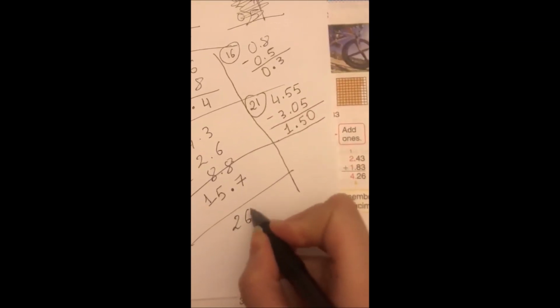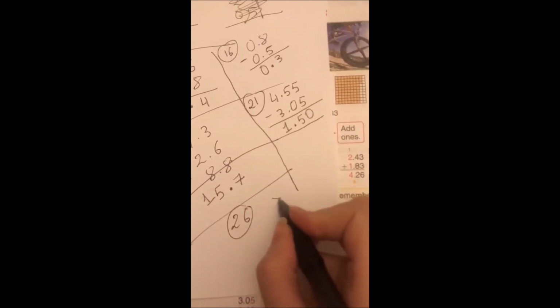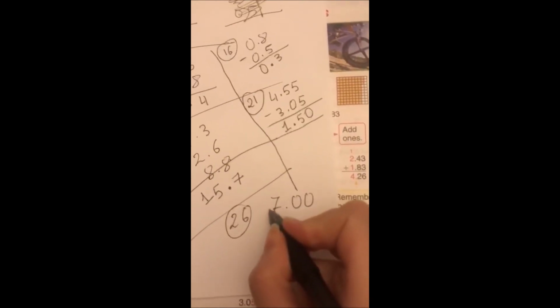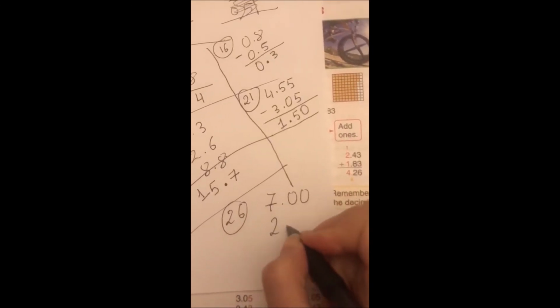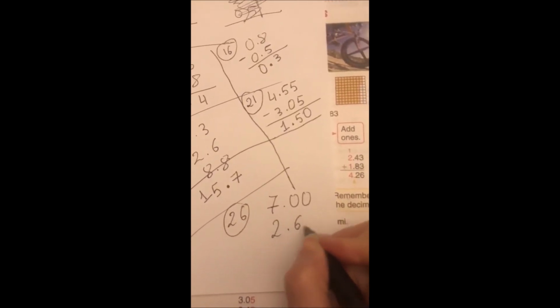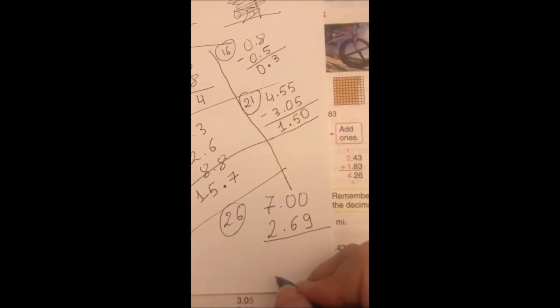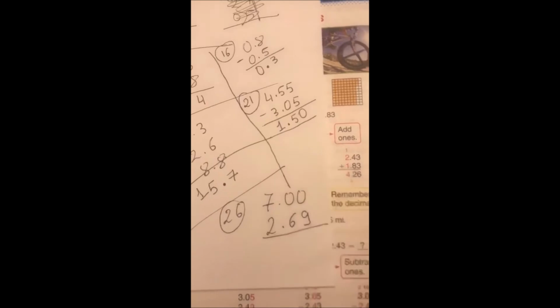26. They said 700 is 7, okay? Minus 2.69. Easy. So what we're gonna do, we will do 0 minus 9. We can't, so we're gonna borrow.